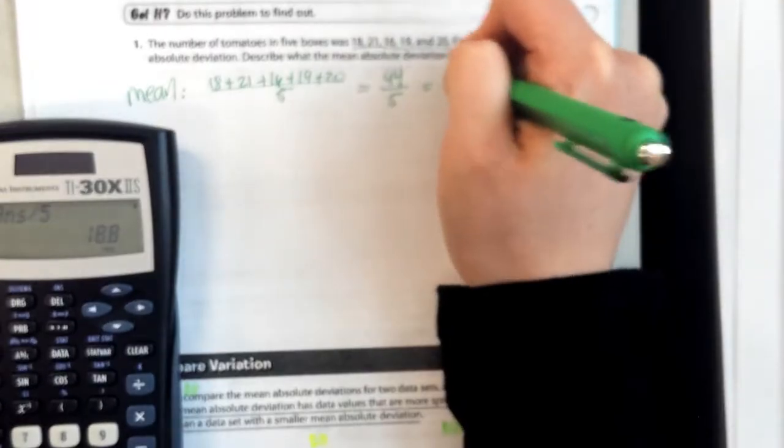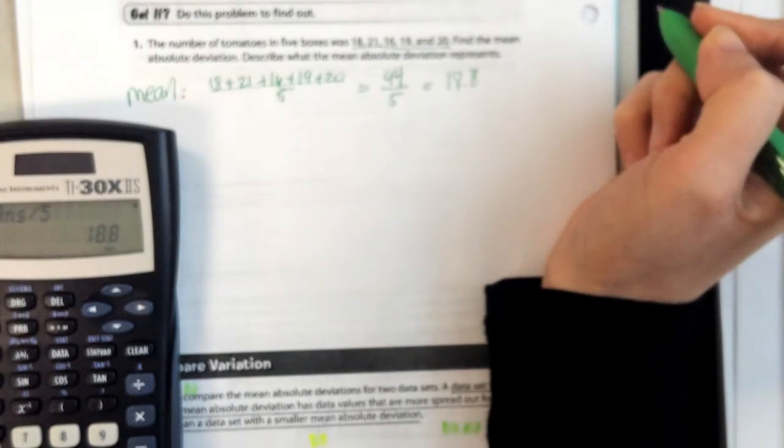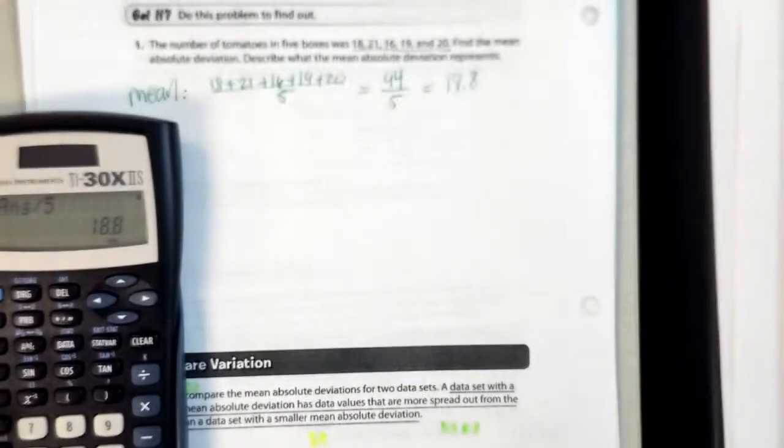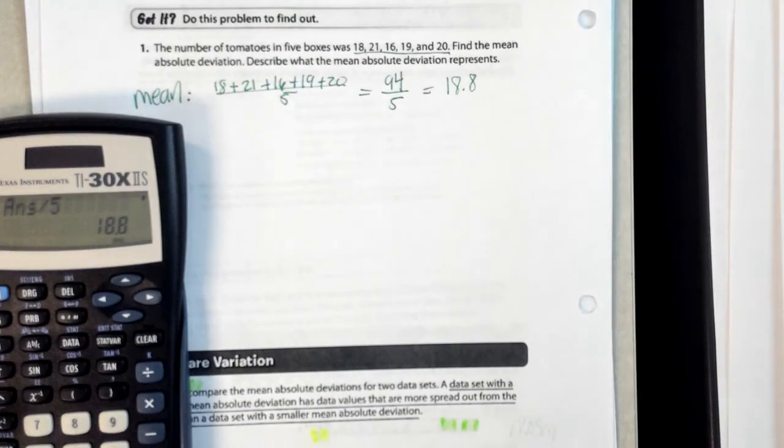And then divide once I have my total. And I get that my mean is 18.8. Okay? There, it's focused in a little bit better for you. So my mean is 18.8.